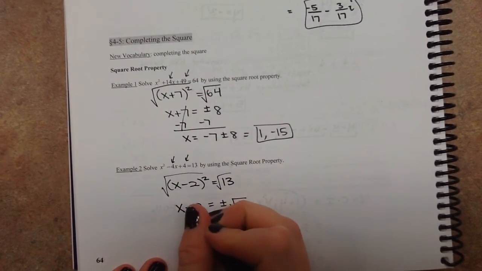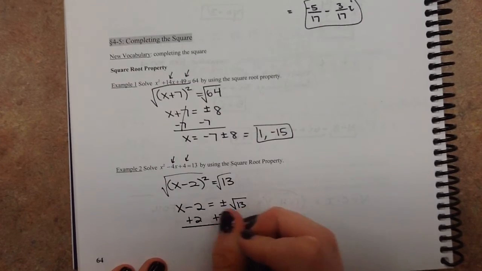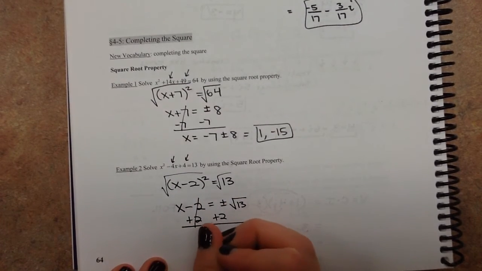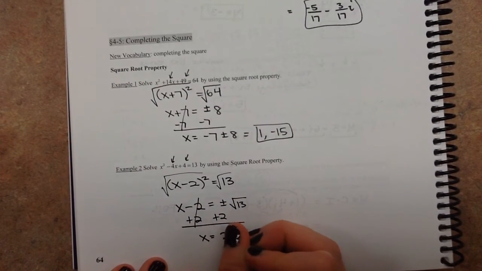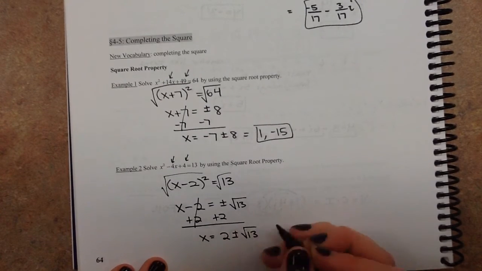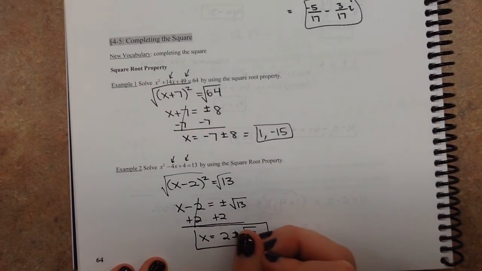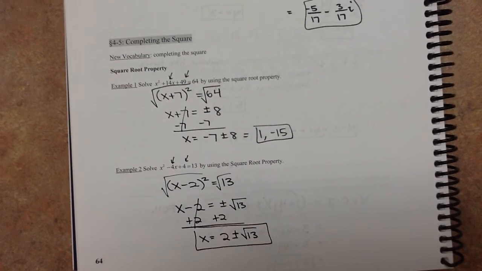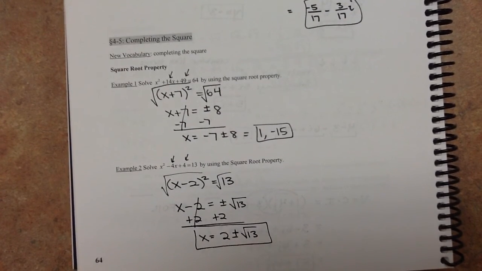Okay, so add the 2 to both sides. It'll cancel over here. And you actually just leave this as positive 2 plus or minus the square root of 13. And that's how you'd write your answers. It's always better to have these rather than having a decimal. In the future, it'll make more sense to have a decimal, but here this is just fine.